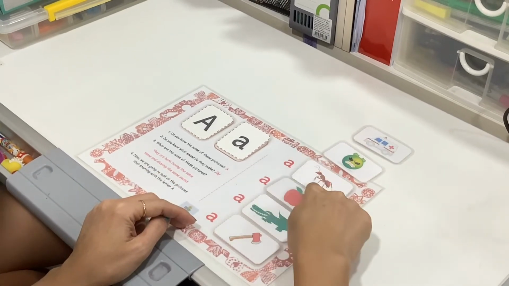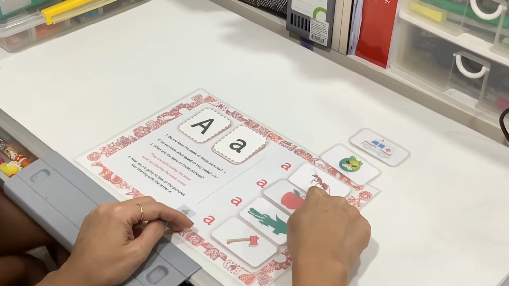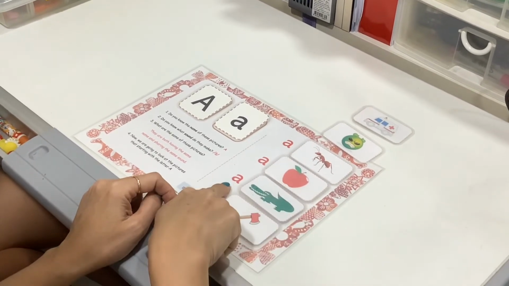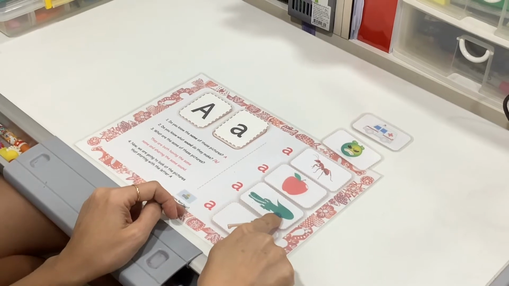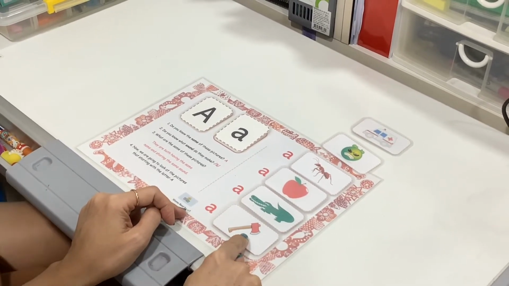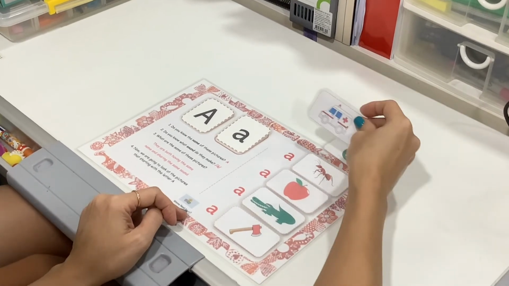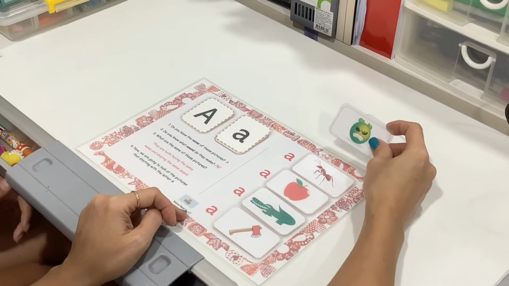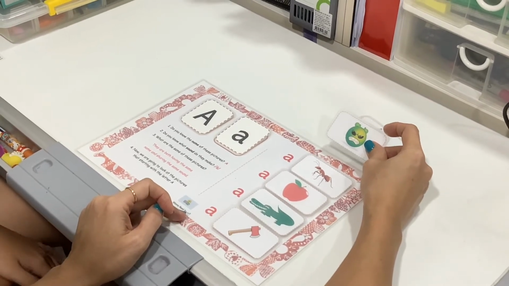Okay. Now you repeat it after me. Ant. Ant. Apple. Apple. Alligator. Alligator. Axe. Axe. Ambulance. Ambulance. Angry. Angry. Good job.